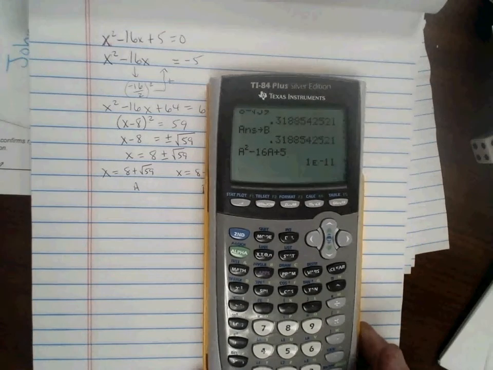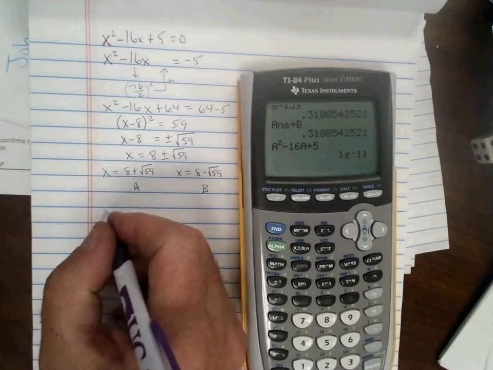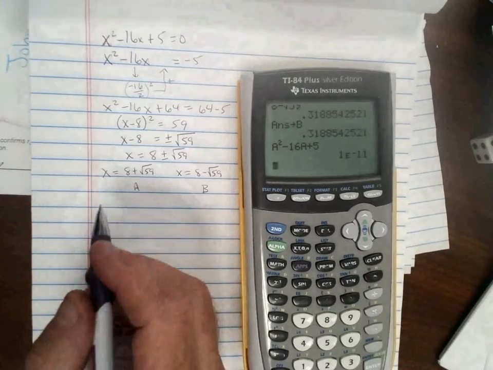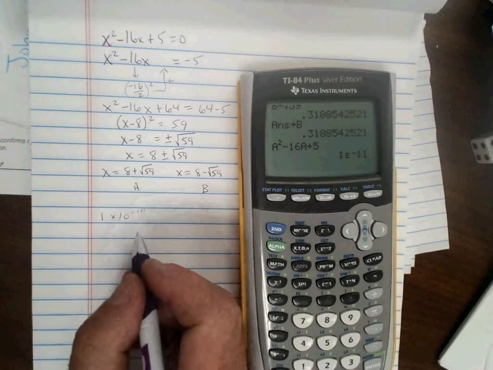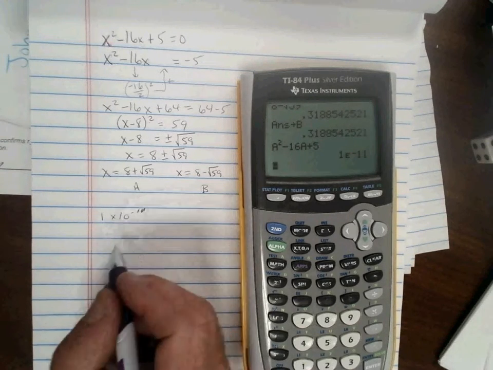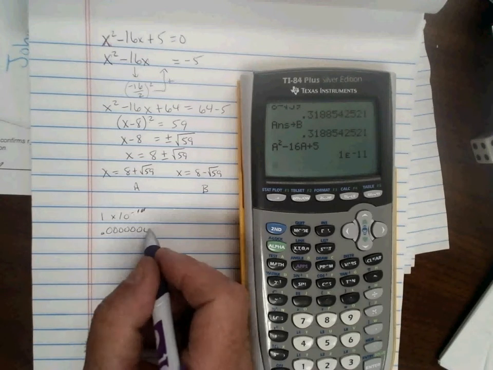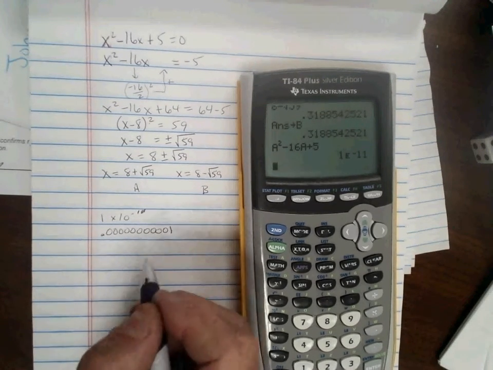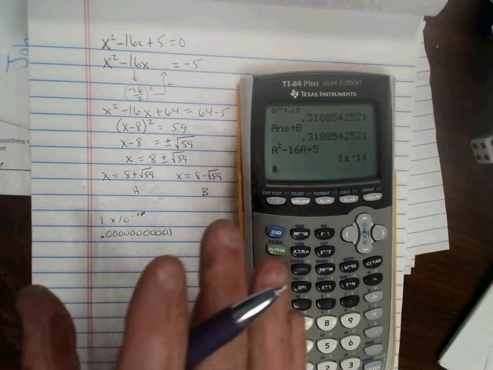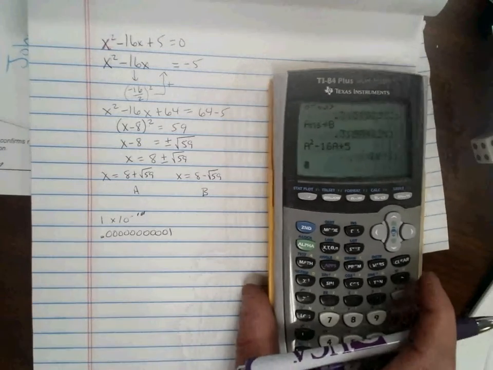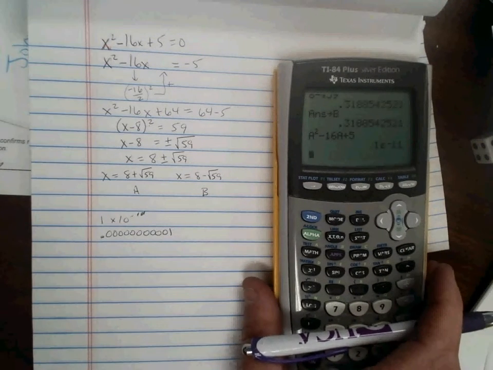That says 1 times e to the negative 11. Your calculator is stupid. So that's saying that this is equal to 1 times 10 to the negative 11th. Whoops, that's negative 11th, not 111th. That means this is the same as 0.0000, which is a number very, very close to 0. Your calculator cannot compute this exactly. It can't do algebra, so it uses numeric methods to approximate numbers. That's a very good approximation for 0.